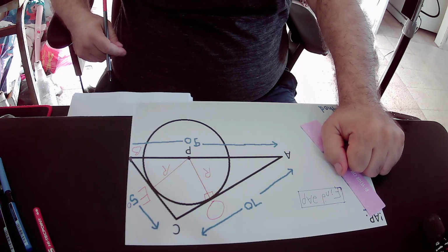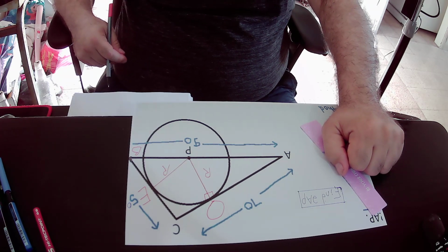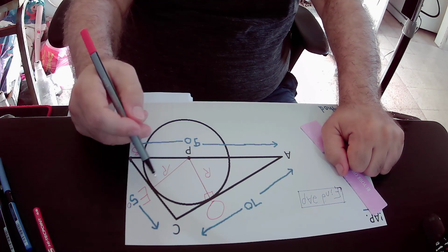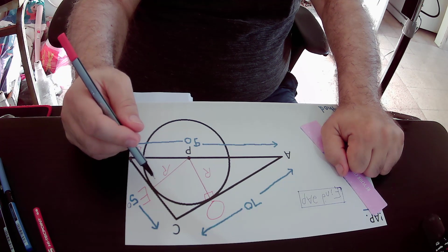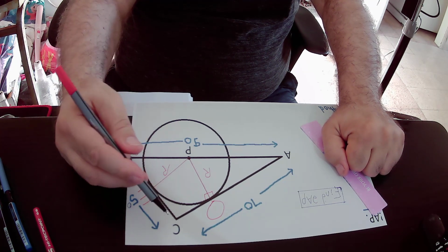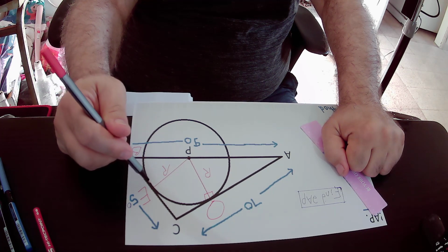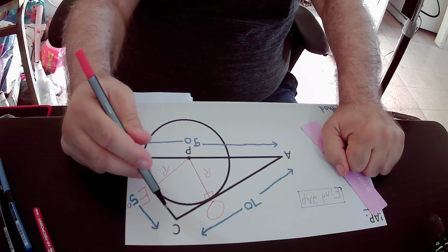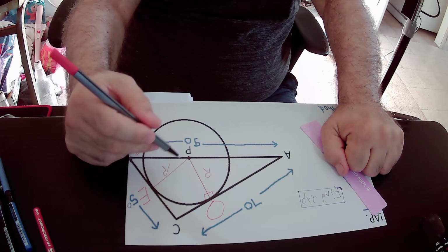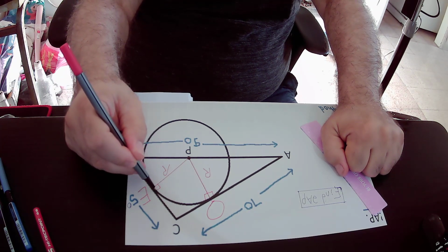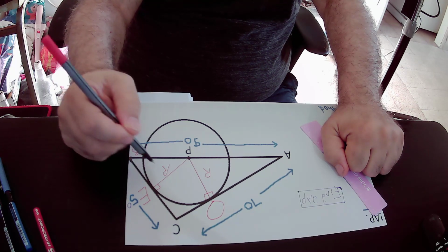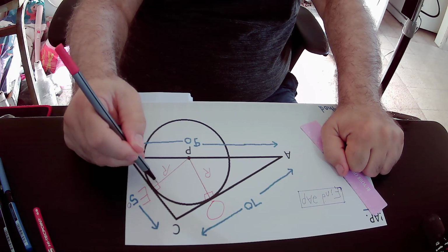And the same rule applies to PE, that is the radius of this circle, and a tangent CB to this radius are perpendicular to each other. So angle PEC equals 90 degrees, and also angle PEB equals 90 degrees.